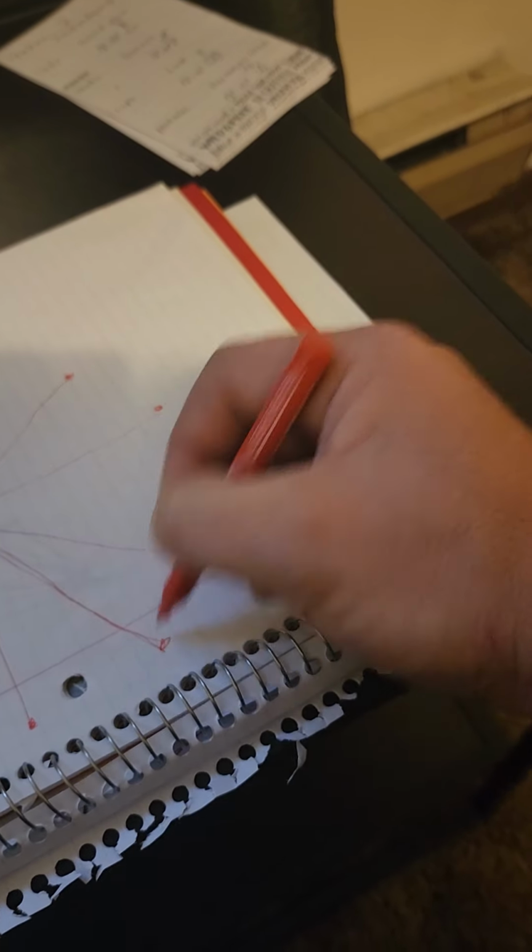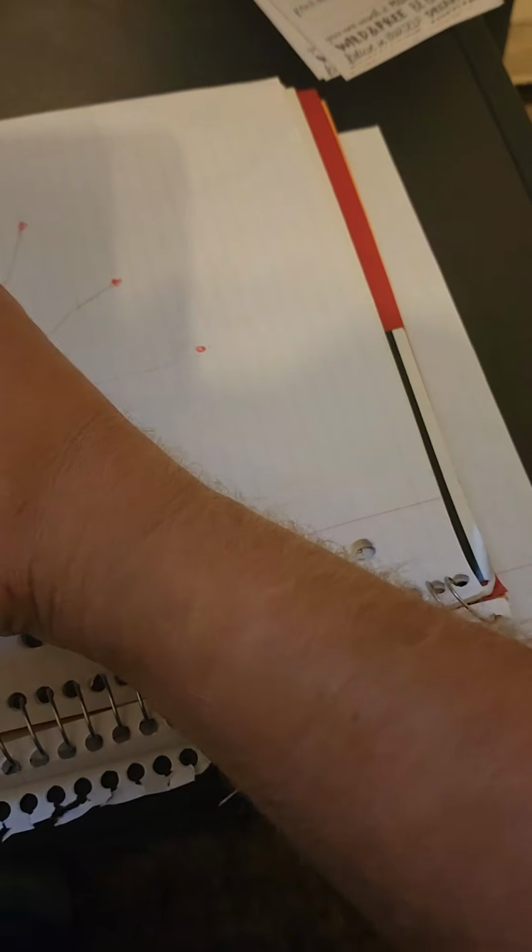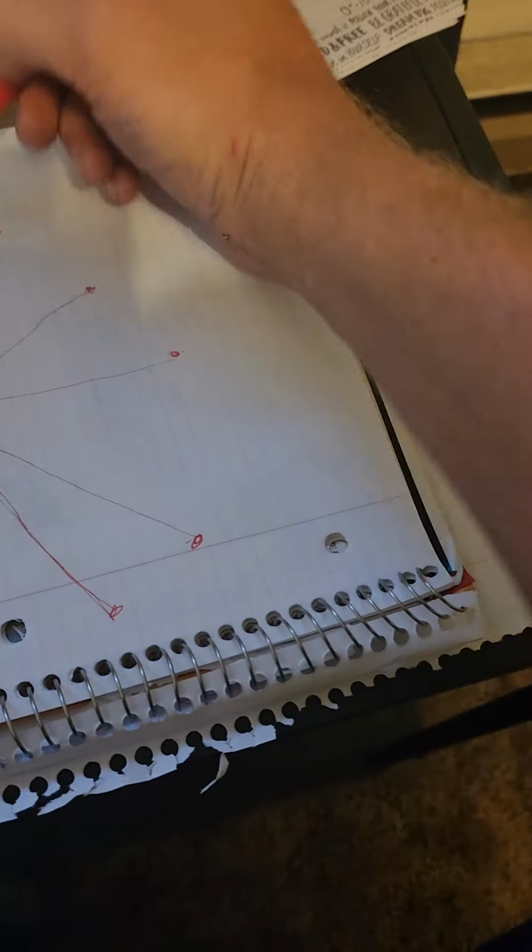So from 1 becomes 12. The 12 apostles, the 12 disciples, hint, hint. So from 1 becomes 12. And then they all become connected. Because all is one and all things are connected.